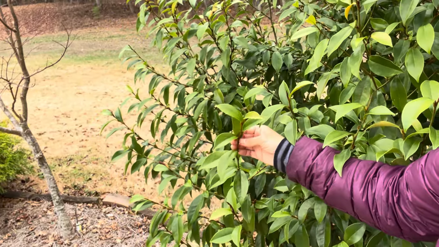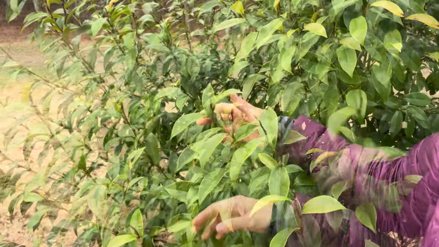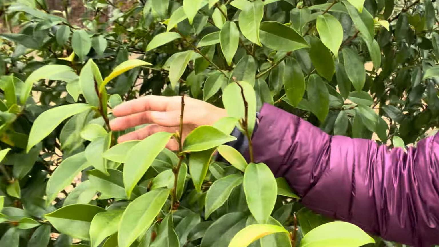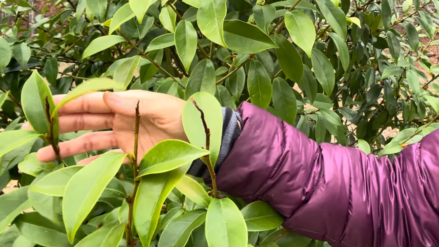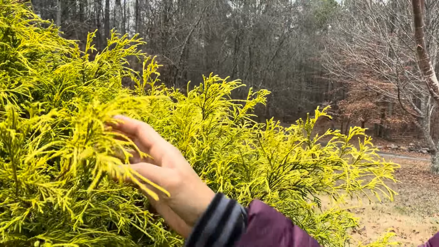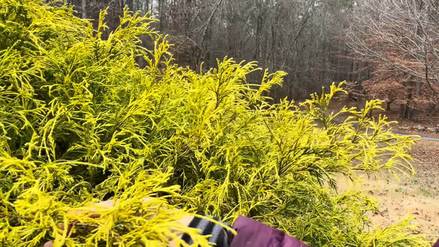They have not died back. Whether they are broadleaf evergreen plants like this banana bush, or they could be narrowleaf evergreen plants like this Chamaecyparis.